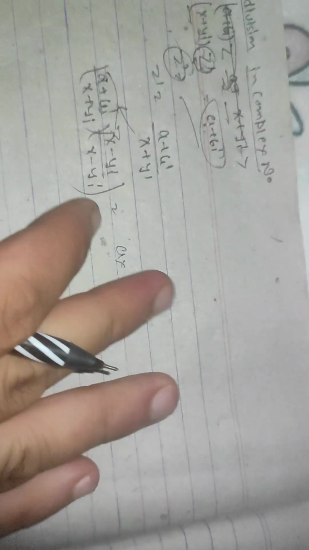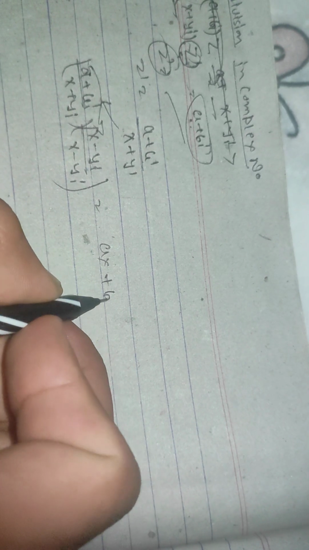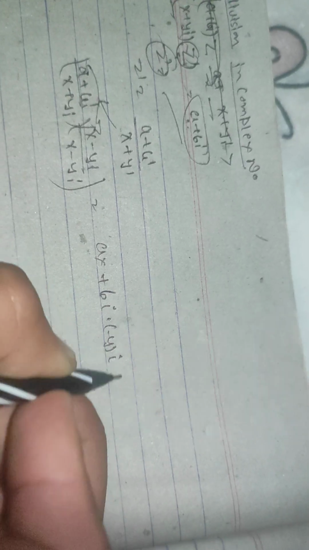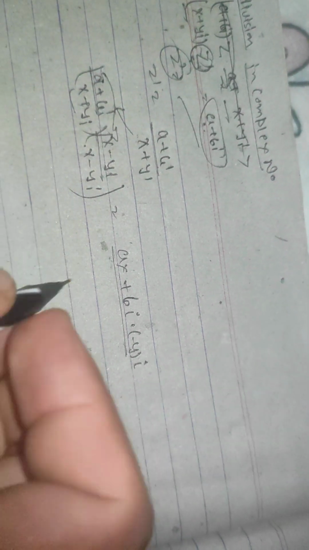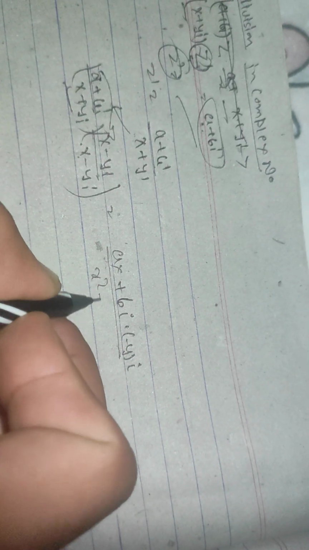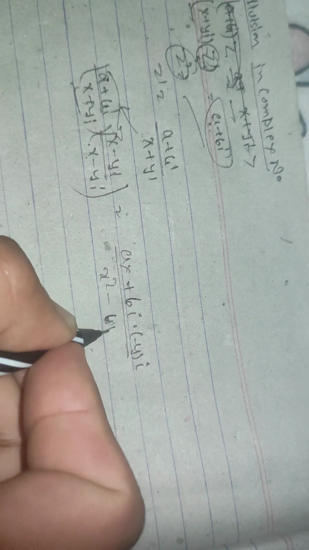So we get ax, and then plus bi into minus i times y. And the denominator becomes a square plus b square, since a plus b into a minus b gives a square minus b square.